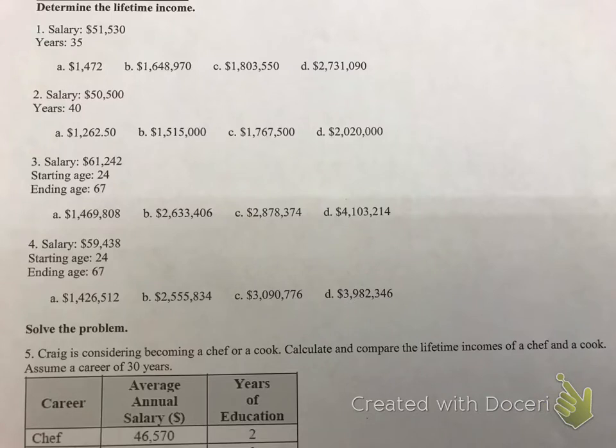Looking at some example problems, number 1. So we have to determine the lifetime income. So if someone makes $51,530 and they work for 35 years, to find that lifetime income, we're going to take $51,530 and we're going to multiply it by 35.